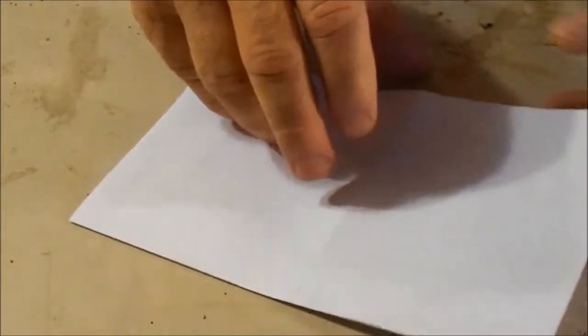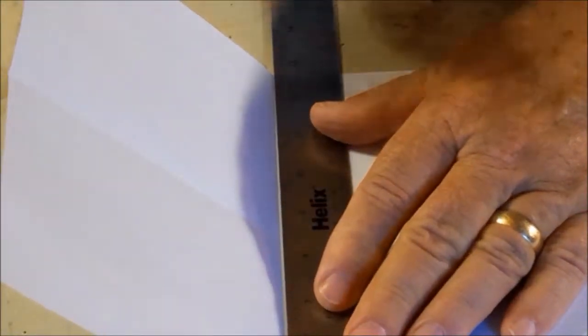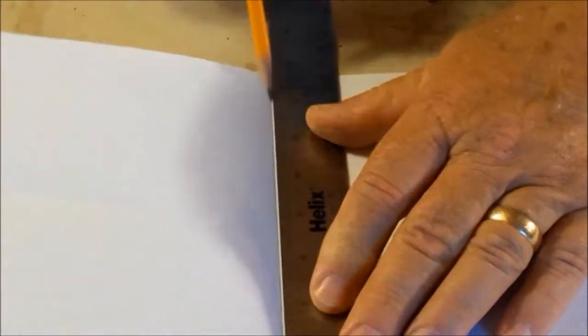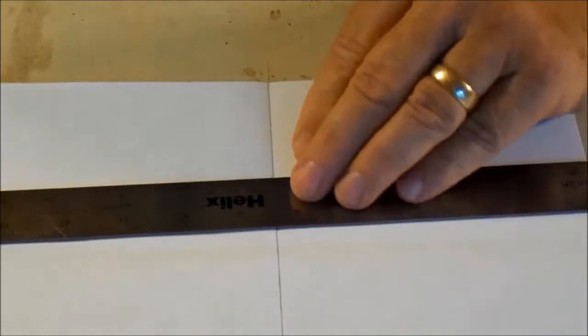Now what you've done is you've made a 90-degree line in the paper. And just for clarity, we're going to go ahead and draw on that line to help you see it better. Now these aren't going to be lines we're actually going to use. These are just guidelines for our project.